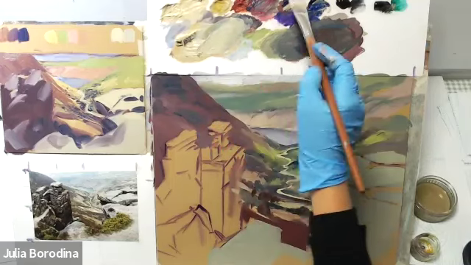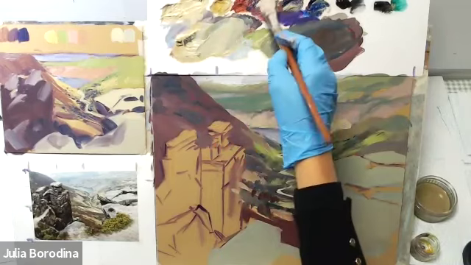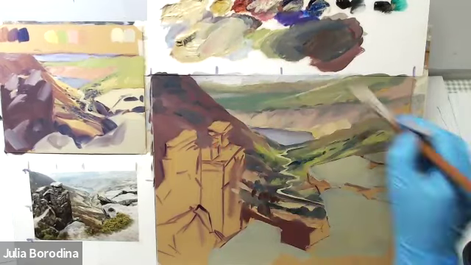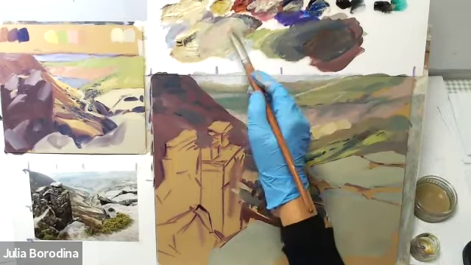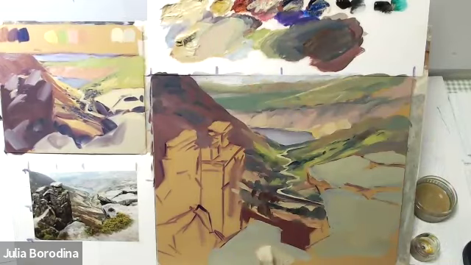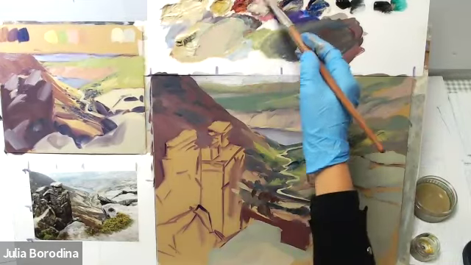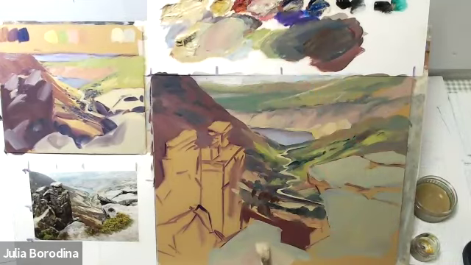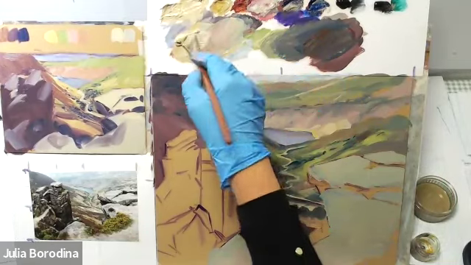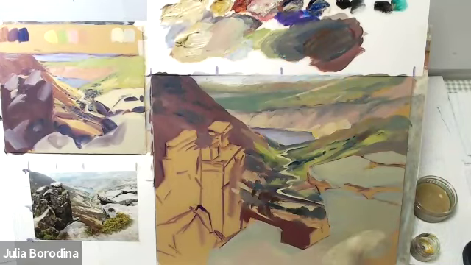Right here I can see a little hint of pink, so my buff titanium and a bit of pink will come together. So they're not too far away from each other's darkness, but the color is different. Okay, maybe a little lighter somewhere here.